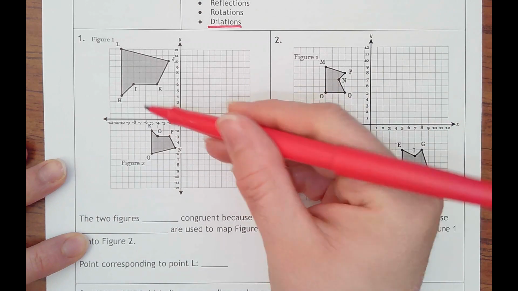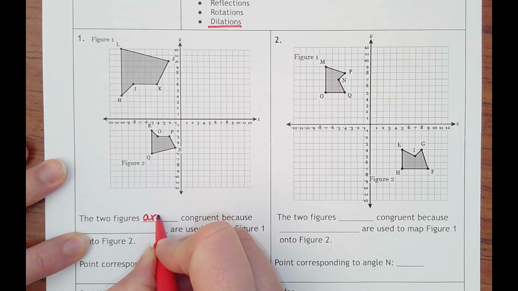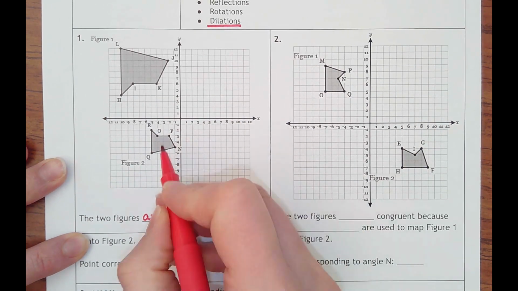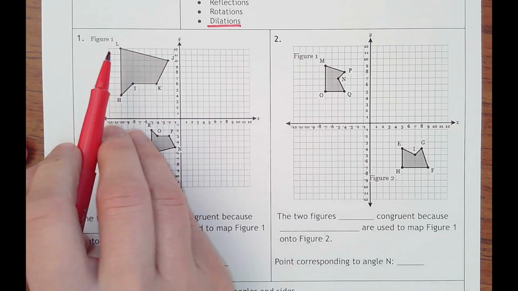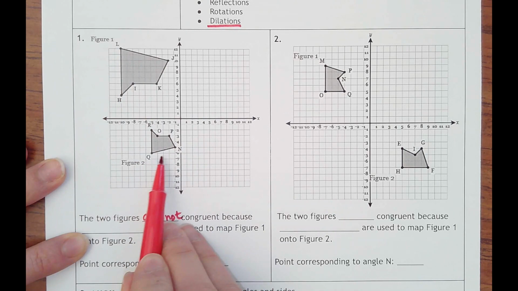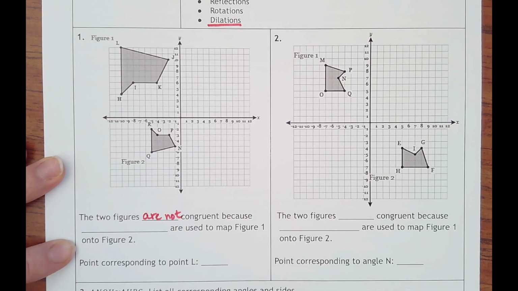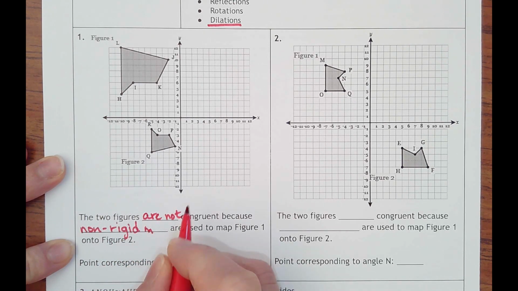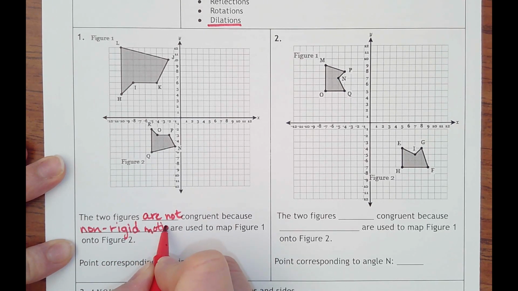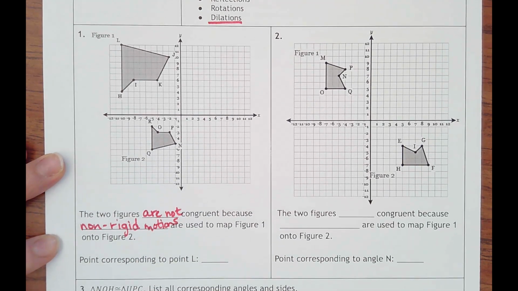But the two figures are not, because these side lengths are not exactly the same. So I can see QN corresponds to LJ. QN is definitely shrunk because non-rigid motions are used to map figure 1 onto figure 2.